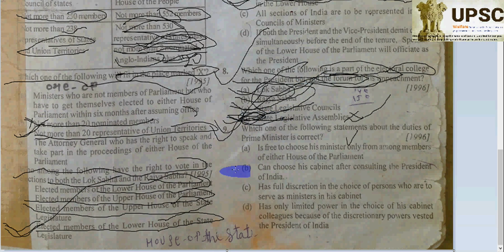Now, which one of the following statements about the duties of the Prime Minister is correct? He is free to choose his ministers only from among the members of the houses of Parliament? Not necessary, absolutely wrong. He can choose his cabinet after consulting the President of India? No. He has full discretion in the choice of the persons who are to serve as ministers in his cabinet?